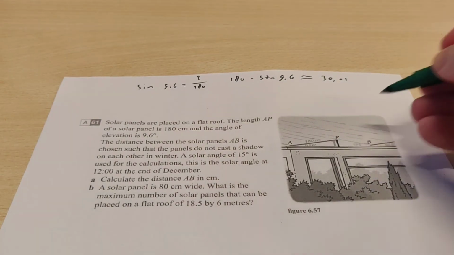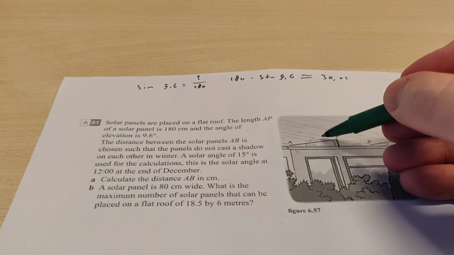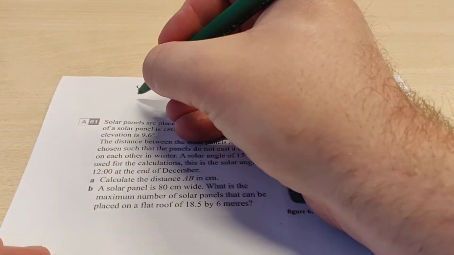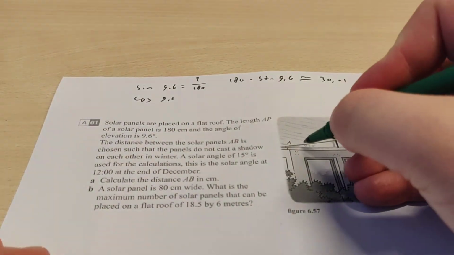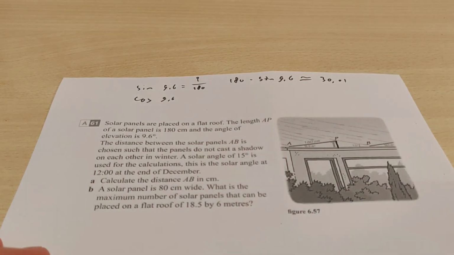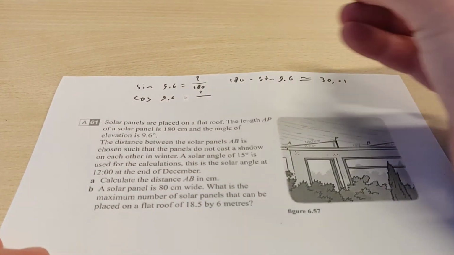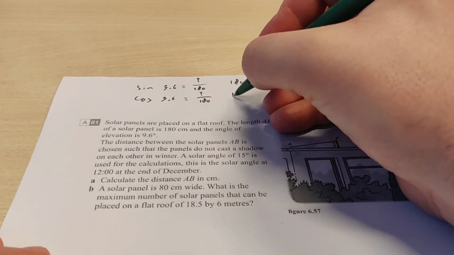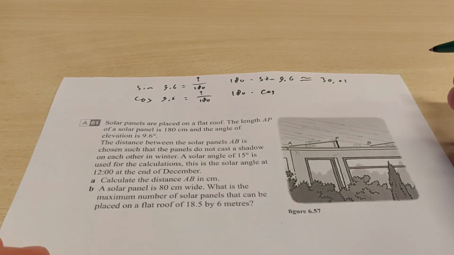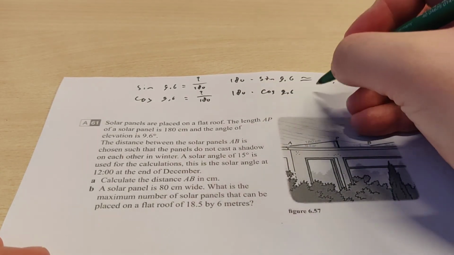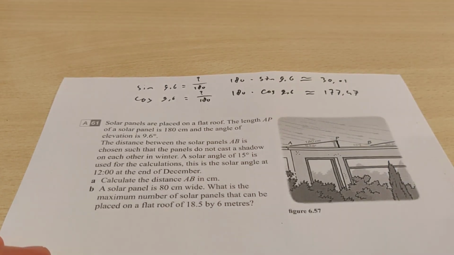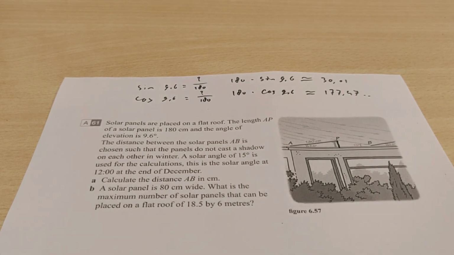So that's this length over there. Now because this is a rounded off number, I'm still going to use the 180 to calculate what that length is, because then it's a bit more exact. If you want to calculate this length, then now we have to use the cosine, because we want to know the adjacent side and we already know the hypotenuse. So the cosine of 9.6 is the question mark divided by 180. So you have to do 180 times the cosine of 9.6. And there you get 177.47. And then it has a few other decimal places.